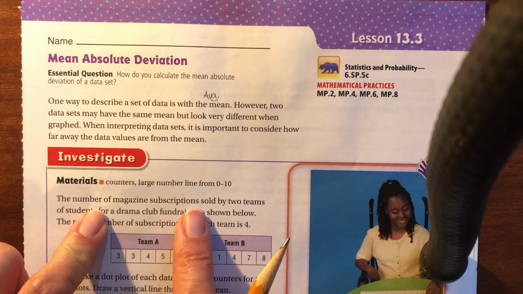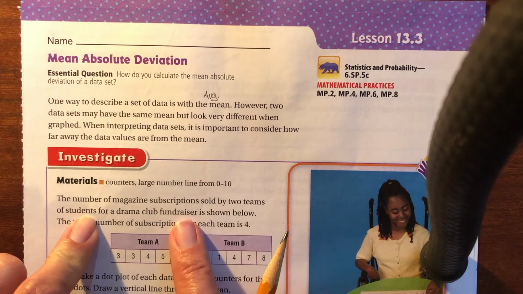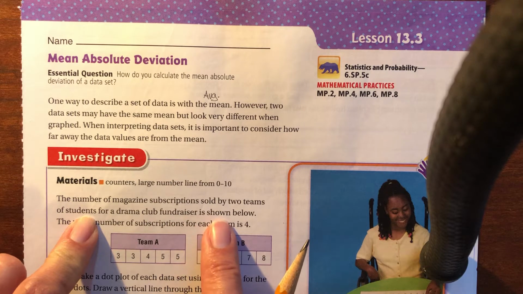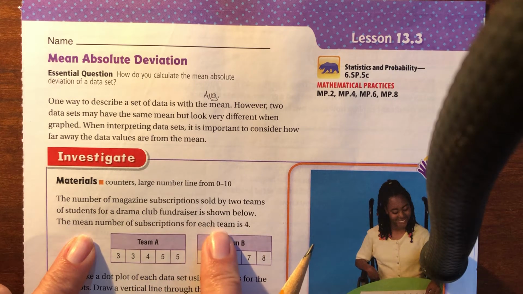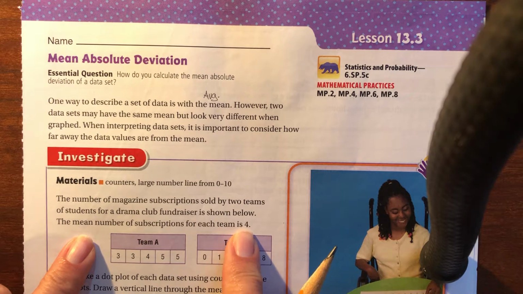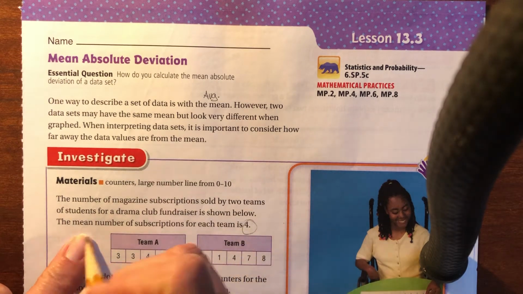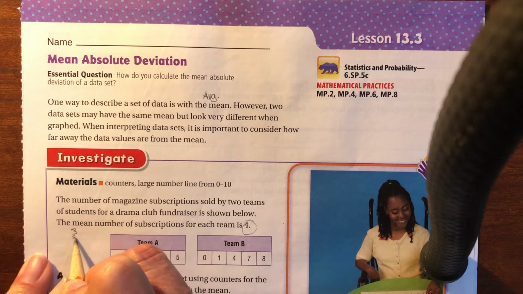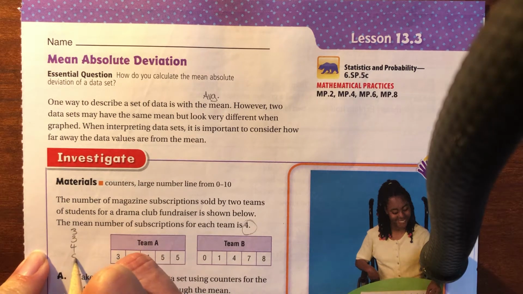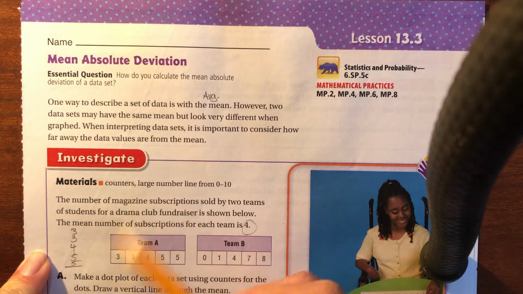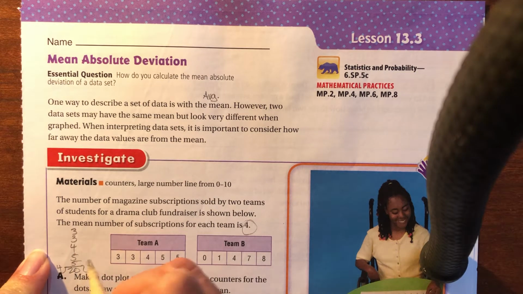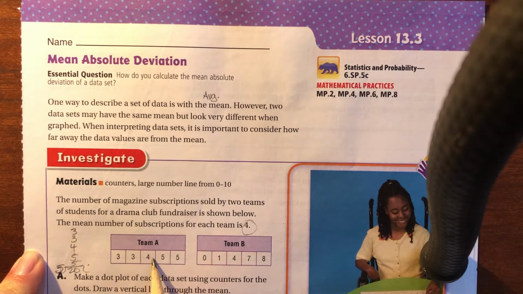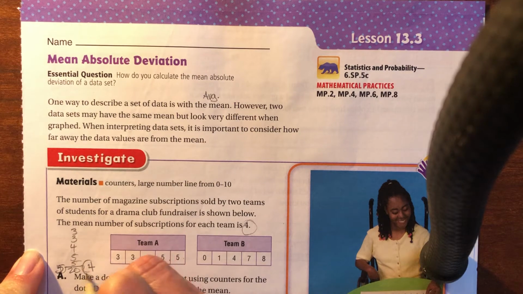The number of magazine subscriptions sold by two teams of students for a drama club fundraiser is shown below. The mean number of subscriptions for each team is 4. The way they got that 4 was they took 3 plus 3 plus 4 plus 5 plus 5, added it all up. That's 6, 10, 20. Divide 20 by 5, because there are 1, 2, 3, 4, 5 data values. So the mean is 4.